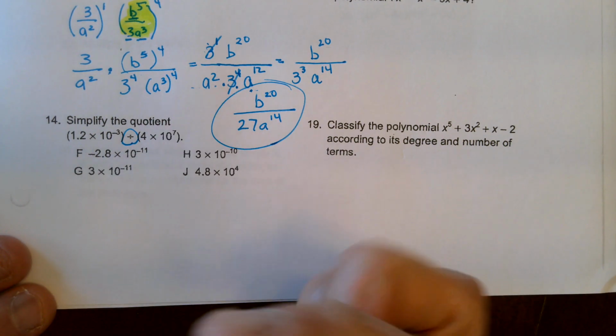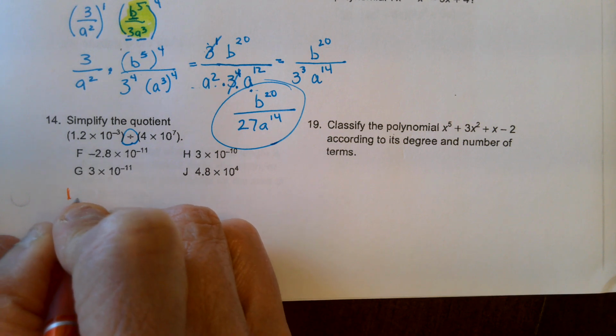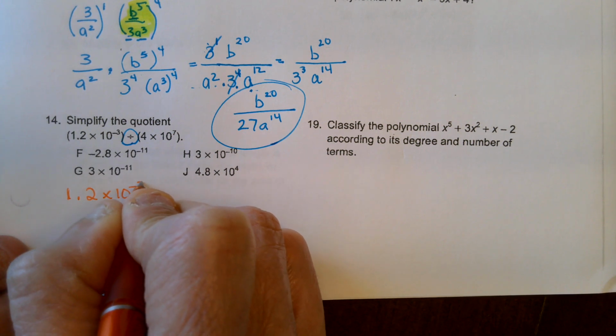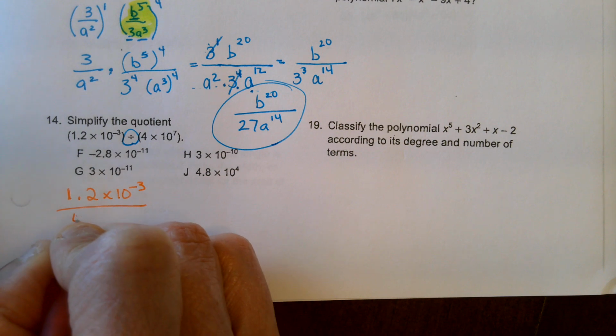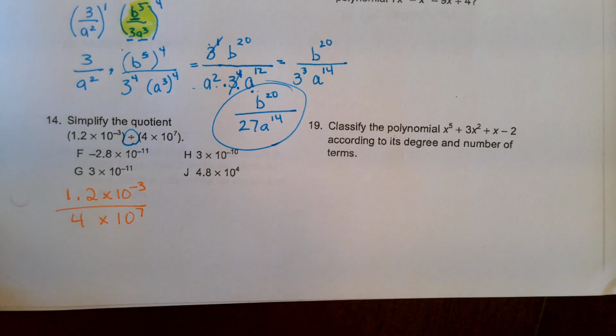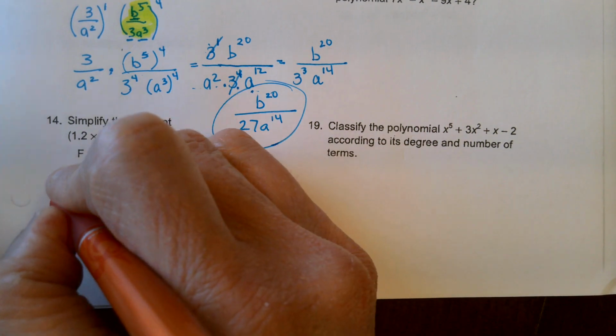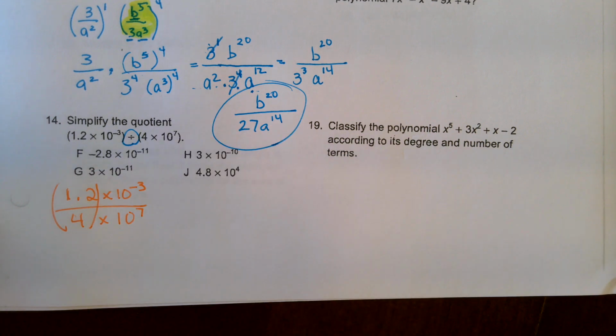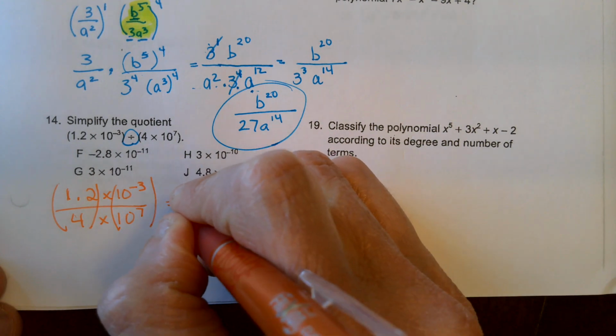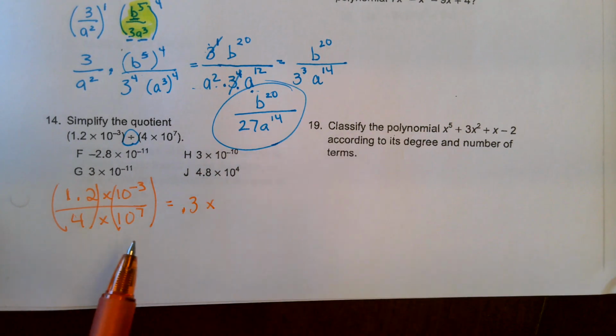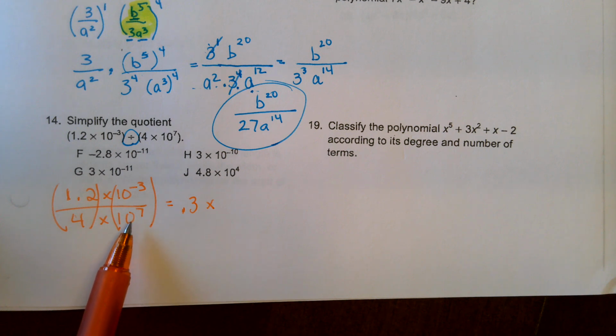So as a fraction, 1.2 times 10 to the negative third over 4 times 10 to the 7th. Because then you can go and then handle them each separately. So do 1.2 divided by 4. You get 0.3 times, remember we talked about this in the other video.